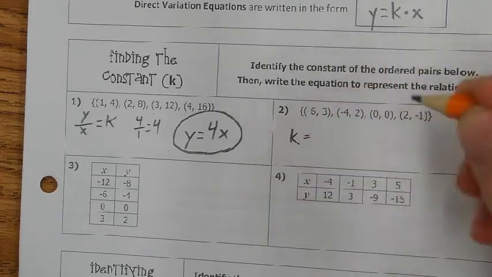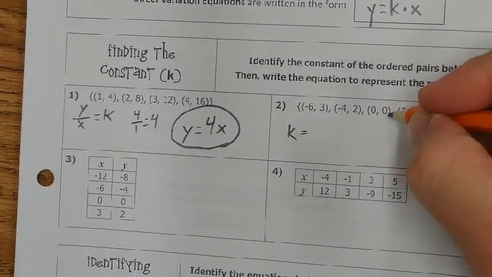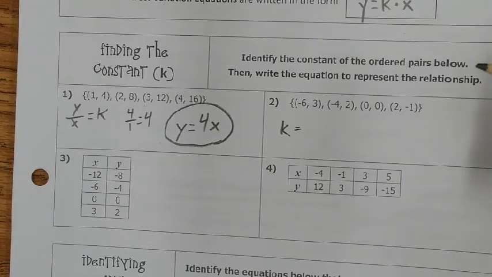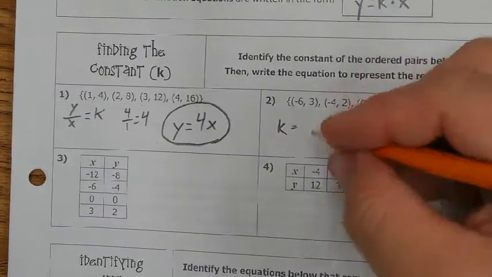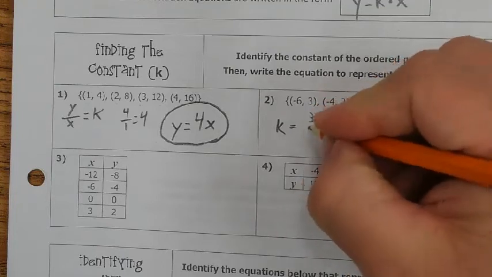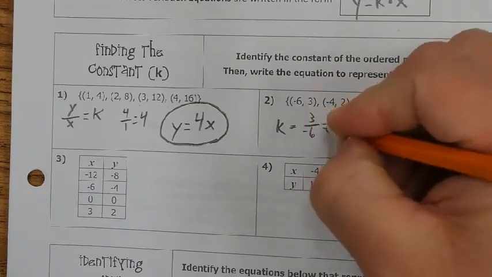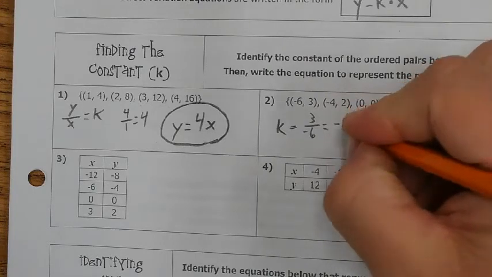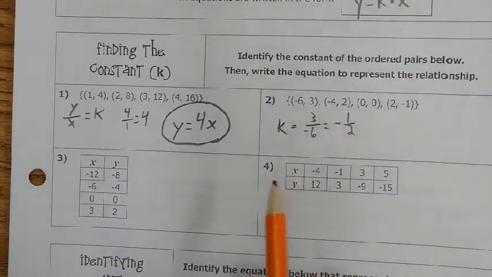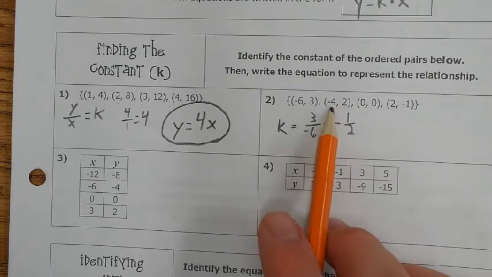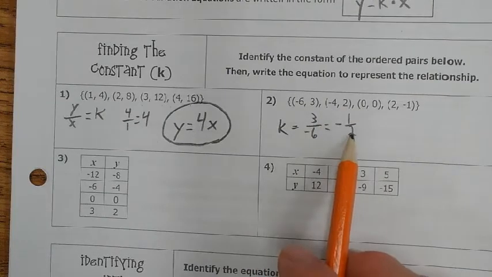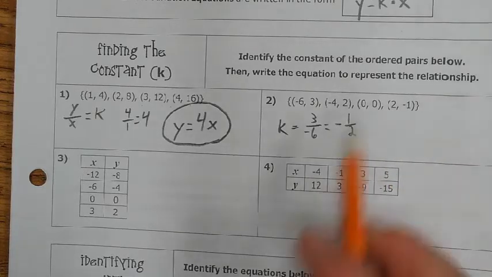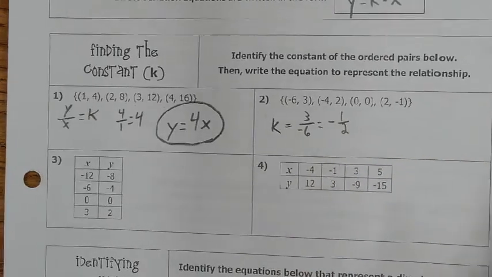So number 2, to figure out our k, we're going to do our y divided by our x. The only one you cannot choose on number 2 is 0, 0, because what's 0 divided by 0? Let's do 3 divided by negative 6. What does that reduce down to? Negative 1 over 2, good. And what's 12 over negative 4 reduced down to? Negative 1/2.